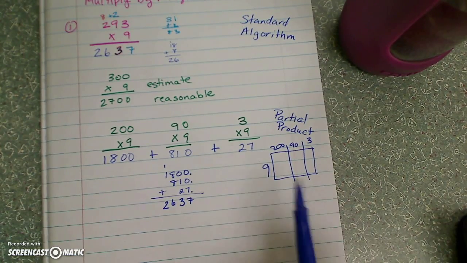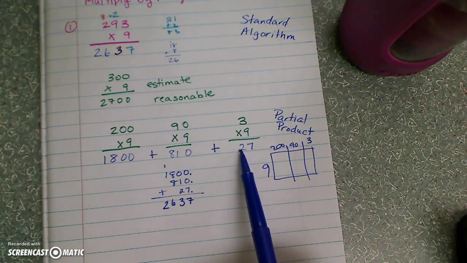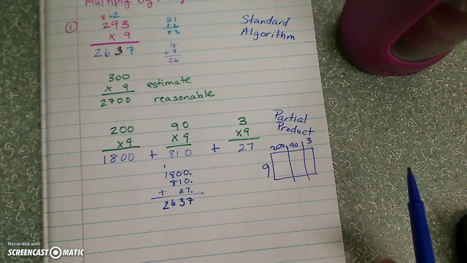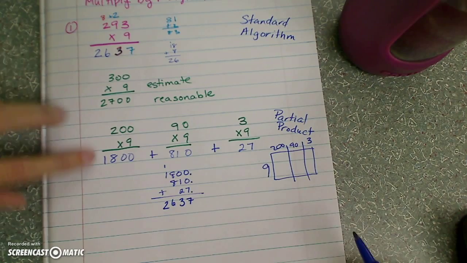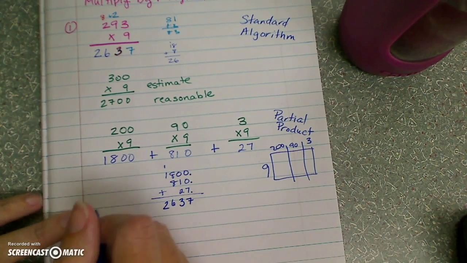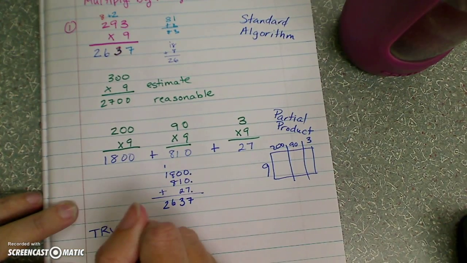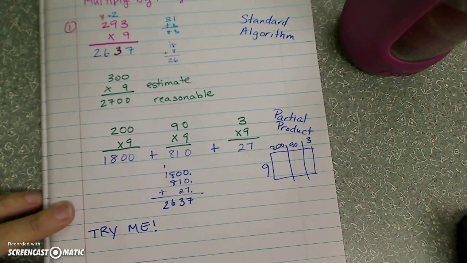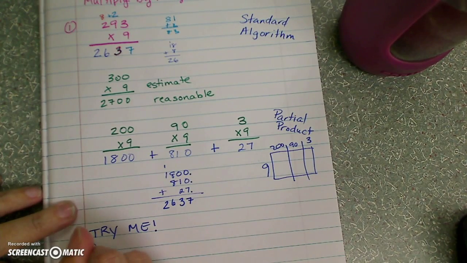I want you to look and see how those compare, how the partial product compares to what I did up here with my regrouping at the top, because that would be very helpful for you seeing why the standard algorithm works. All right, now these are your try me's. I want you to try these 3 problems on your own. Again, if you need to go to the next page, do that, and you'll check these with your group tomorrow.